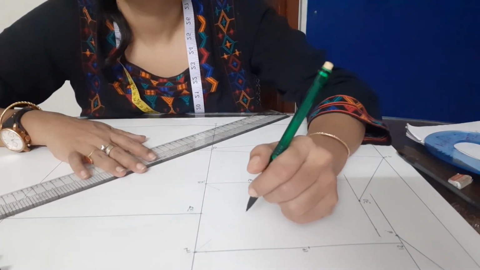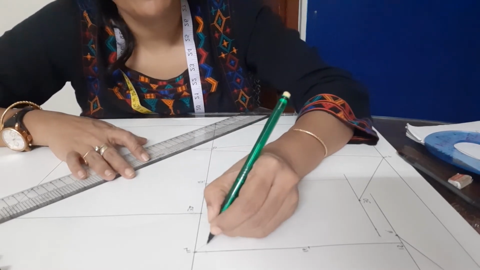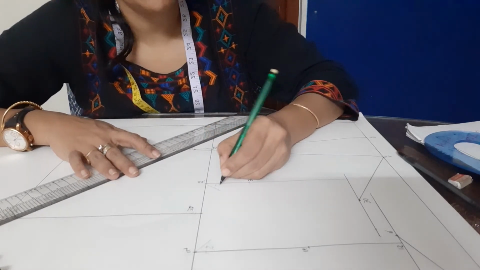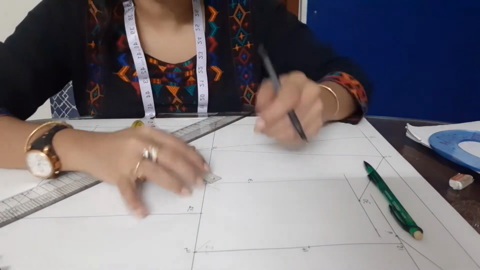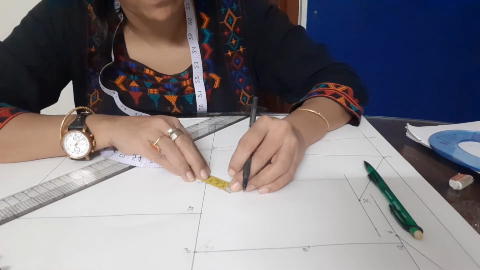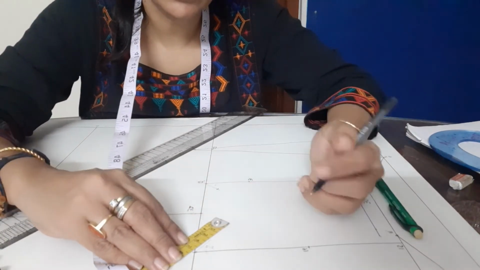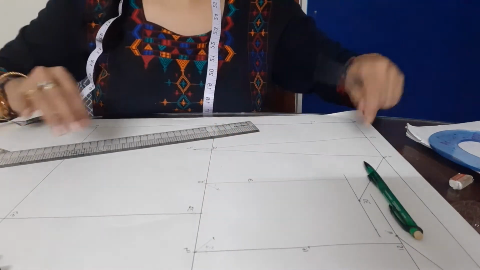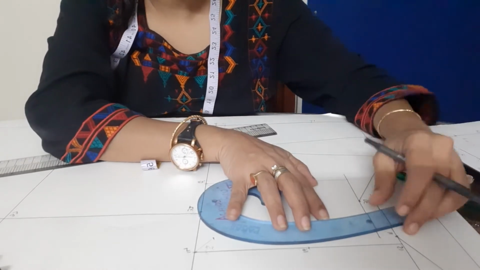Okay. At 14, it's 2.5 centimeters, and at 22, it's 2 centimeters. So I'm going to just draw those two marks, right? From 22, 2 centimeters is there, and 2.5 centimeters is over here. Now these are your guidelines, and I am going to draw my sleeve arm round.